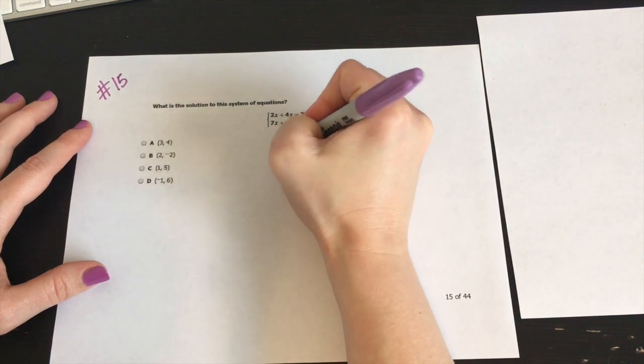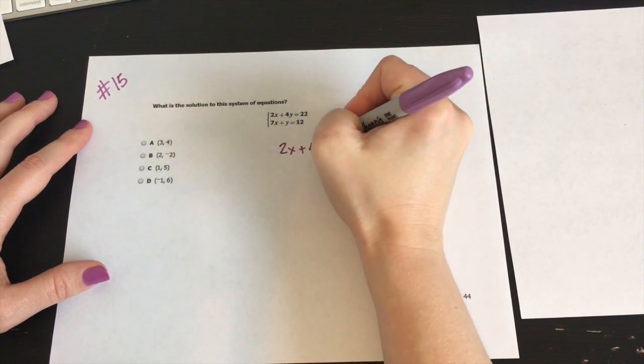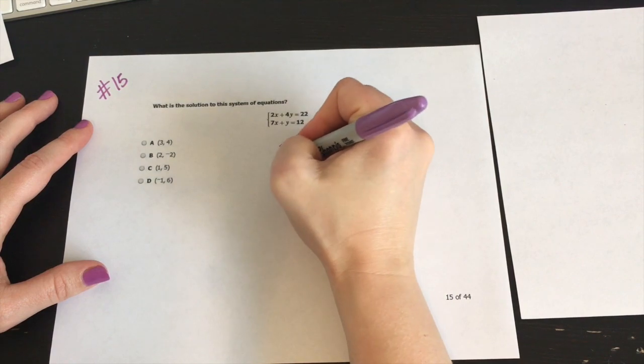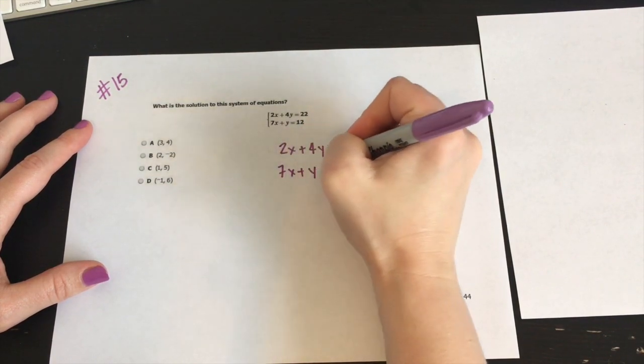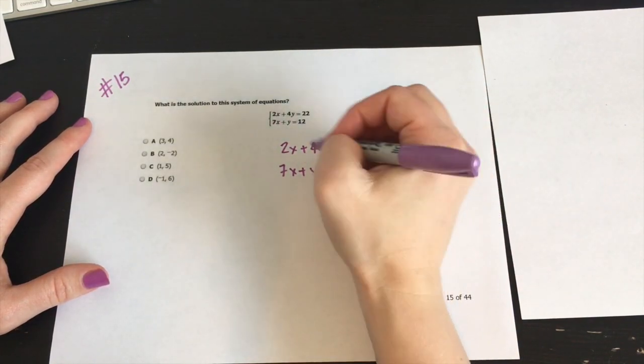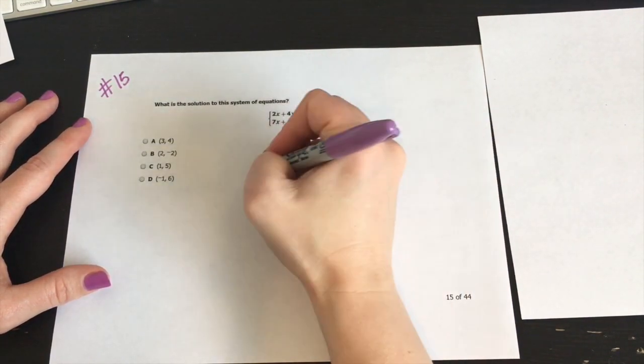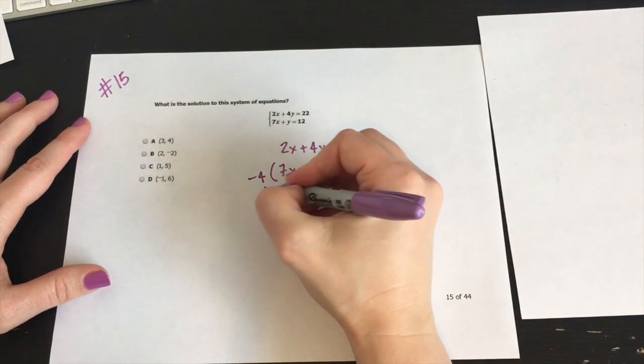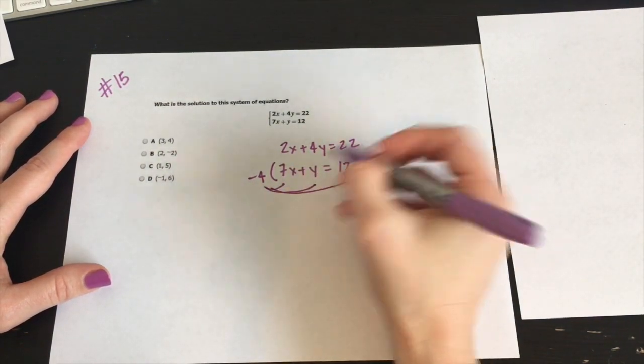So I'm going to go ahead and rewrite it. And as I'm looking through, I'm looking to find something that's easy to eliminate. Here, it looks like it would be easiest to send a -4 through here.